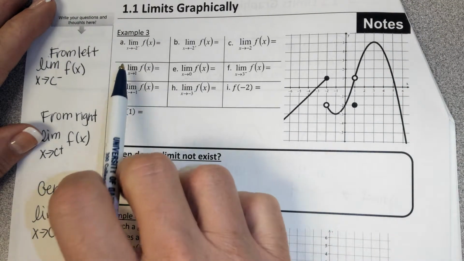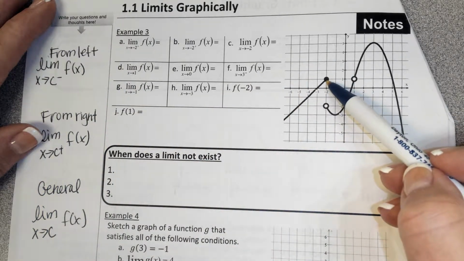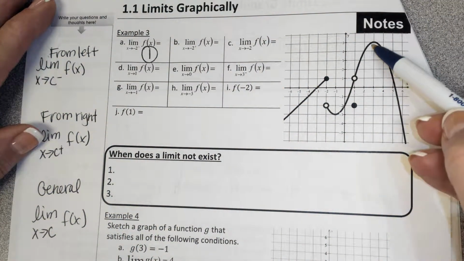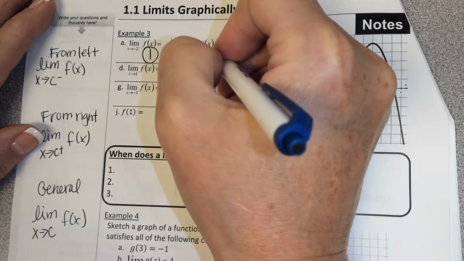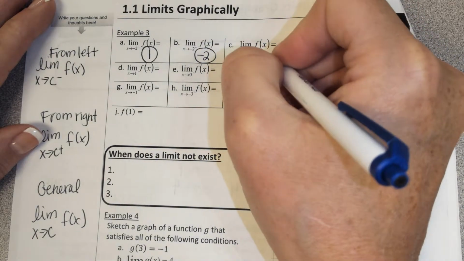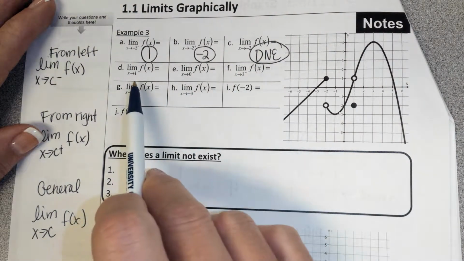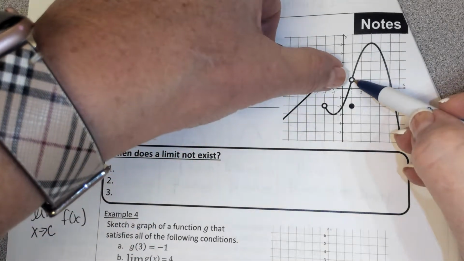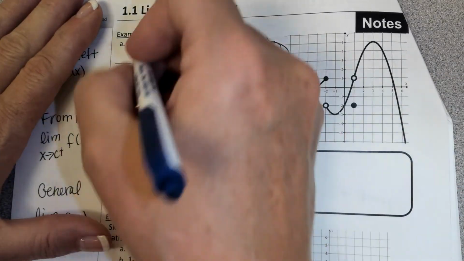All right, let's start answering these. What do you have for A? As we approach -2 from the left, what did you put? 1, good. As you approach negative 2 from the right, what do you have? Negative 2 is correct. What is the general limit then? Does not exist. Those must be the same in order for us to have that general limit. Okay, what about as we approach 1? What's the limit as we approach 1? What's the answer to that, guys? 1.